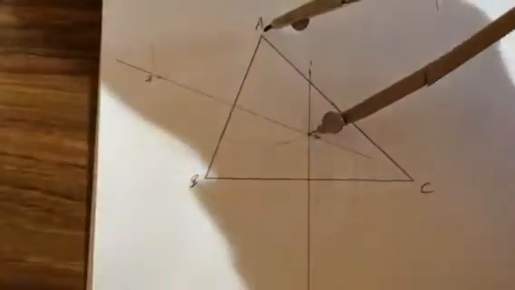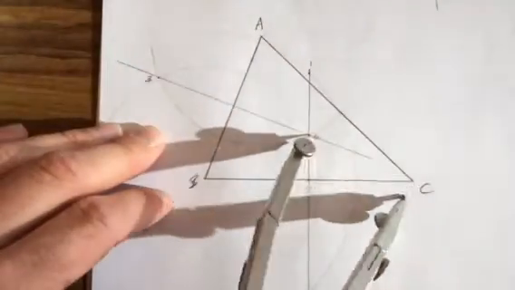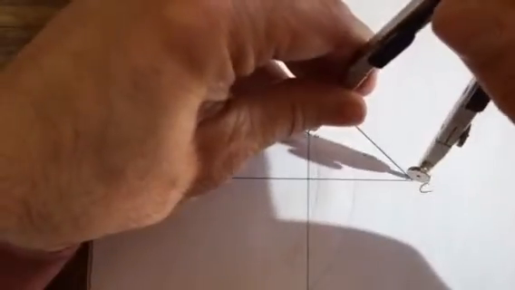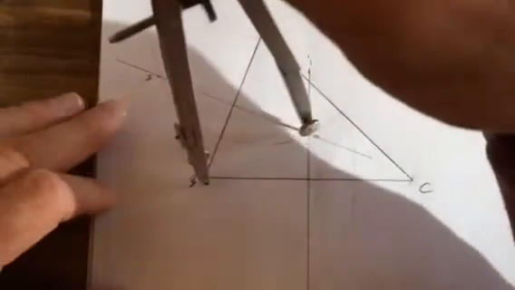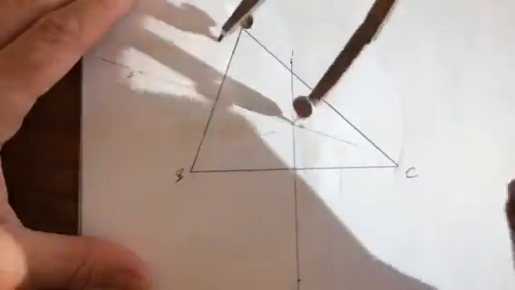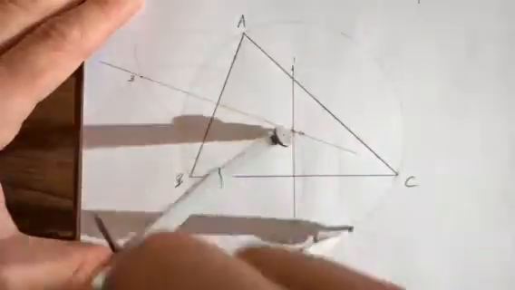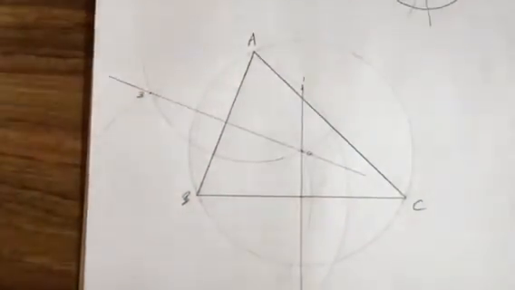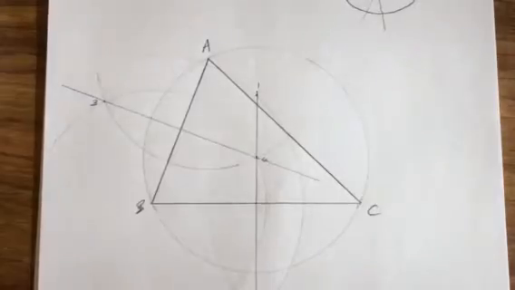In this case I extended out towards A. It should also match up to B and to C. So we'll just check A and B, and when you swing a circle around like so, the circle should touch all 3 vertices or corners of the original triangle, like so. So you can see that this construction worked quite well.